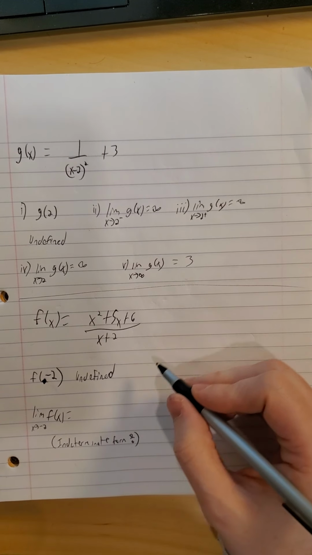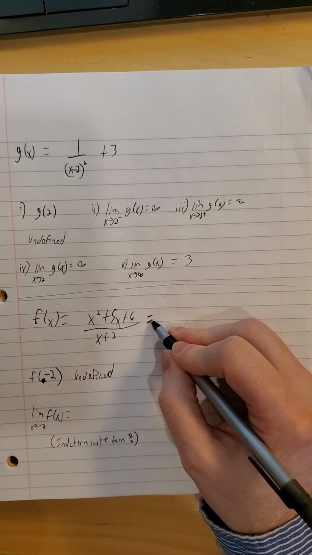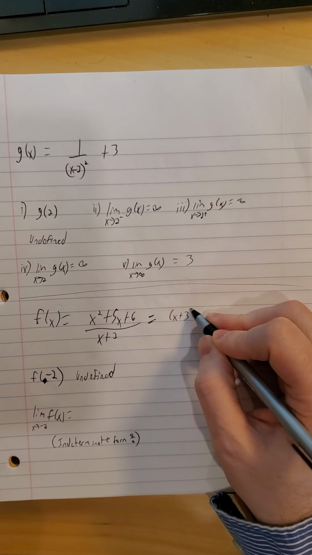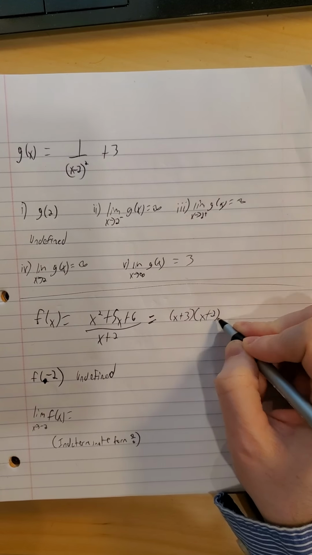So what I'm going to do is manipulate it. We'll do a little bit of factoring. So (x plus 3) times (x plus 2) upstairs, x plus 2 downstairs. And for x not equal to negative 2, this is then equal to x plus 3. If x is negative 2, all bets are off. That's why this is still undefined. But if we want the limit as we get close to there, now I can plug in the negative 2. Negative 2 plus 3 is 1. We will get close to 1, but we cannot actually reach 1.